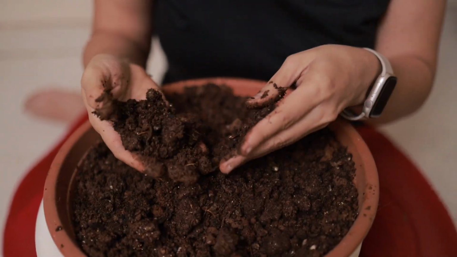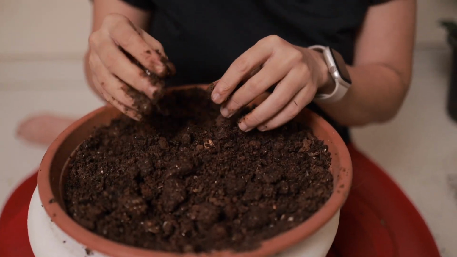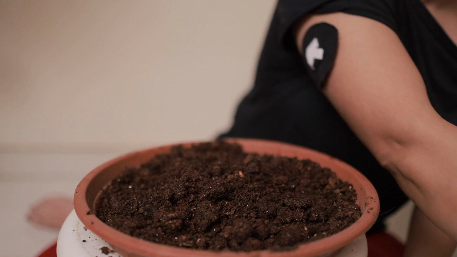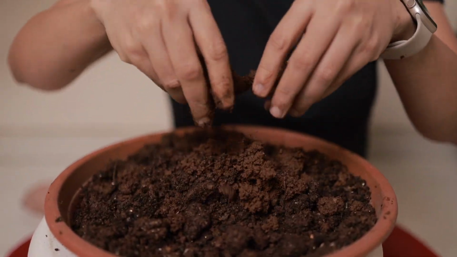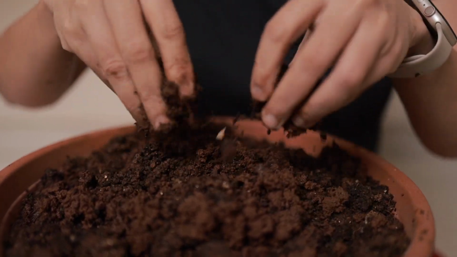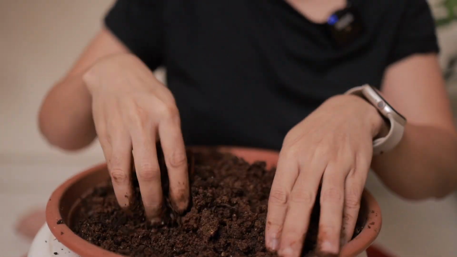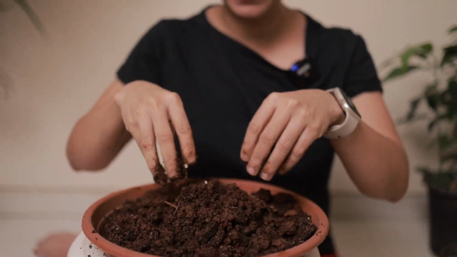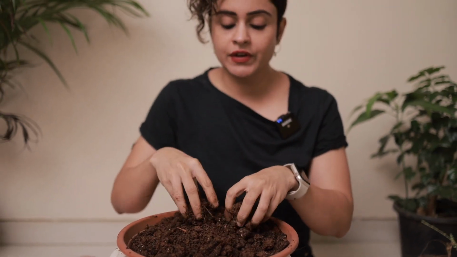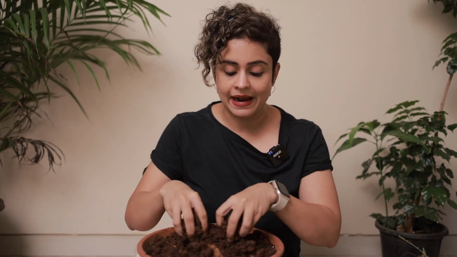Now this soil mixture contains cocoa peat, and it contains the normal clay soil, that is this chikki soil. Let me add and show you. It has a little bit of vermiculite and compost in it. And this is the ideal kind of soil, very light and very soft, which any fern would need. So let's go ahead and plant the fern.